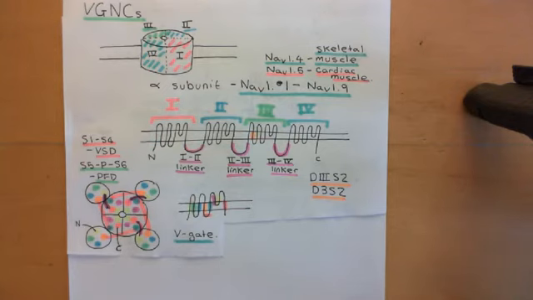Once again, that is called the V-gate, and when you depolarize the electrical potential difference across the cell membrane up to threshold potential, then again these S4 membrane spanning alpha helices, which have positively charged residues in, are going to move upwards, because they're no longer feeling that same pull towards the intracellular compartment.